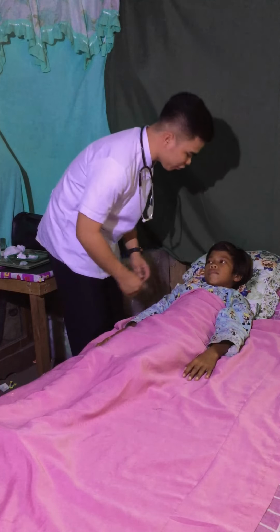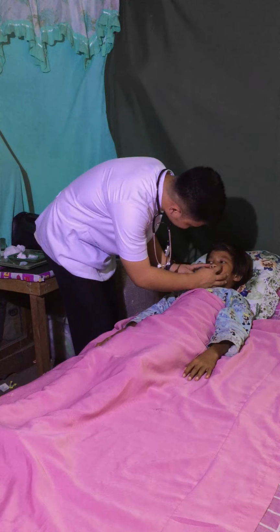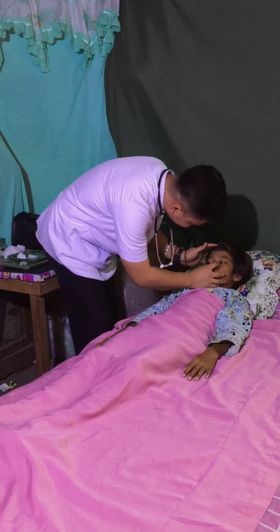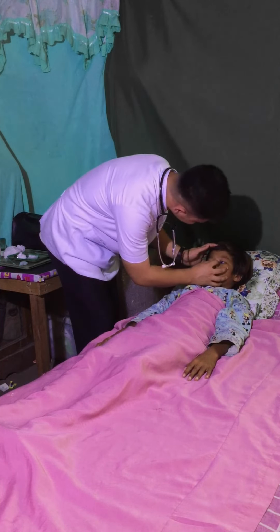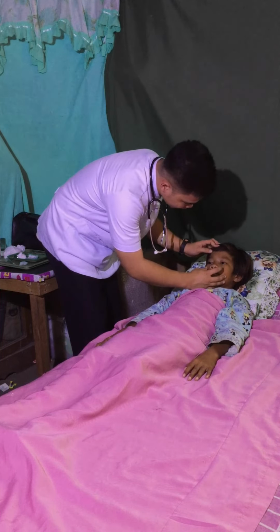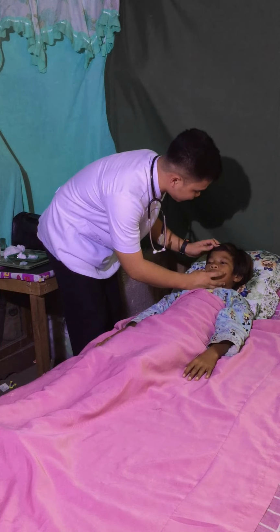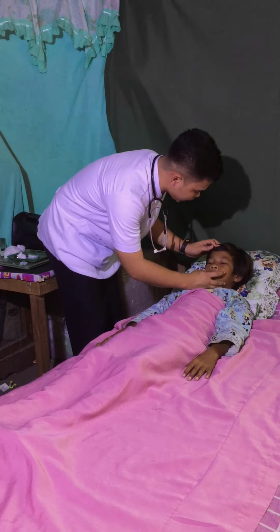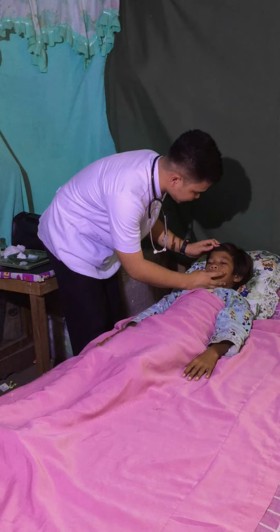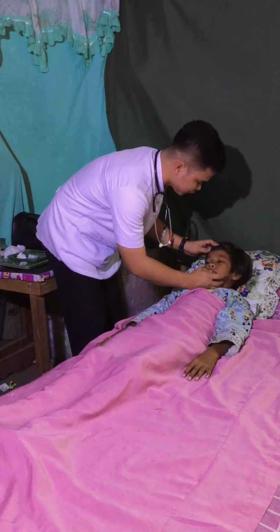Okay, sir, I am going to assess your nose now. Okay, the size and shape is normal, and the color is the same as your facial color, and there is no lesions from the skin, and also there is no discharges. Okay, sir.